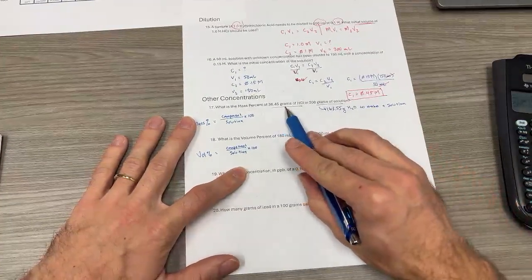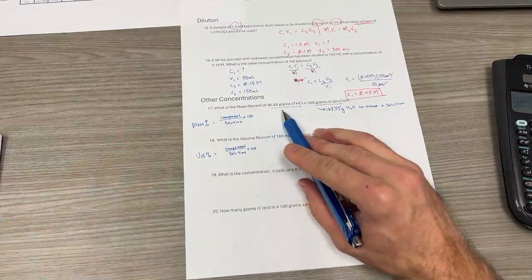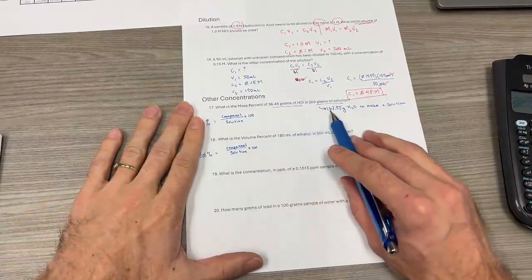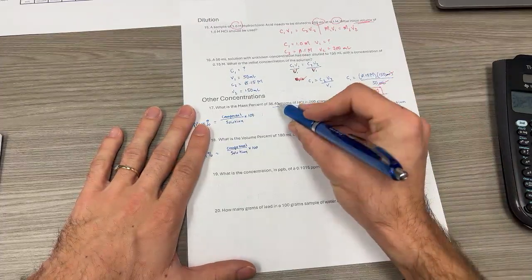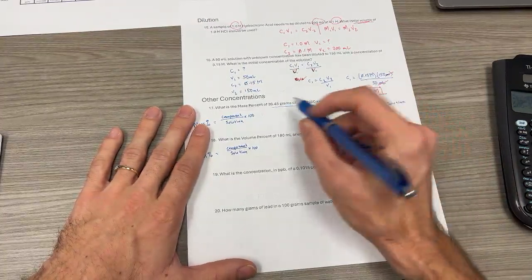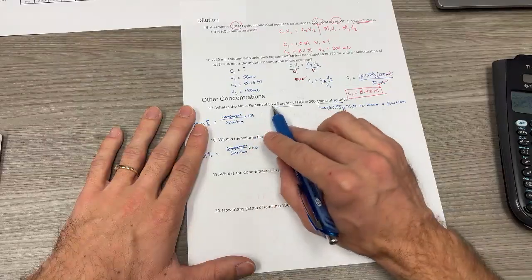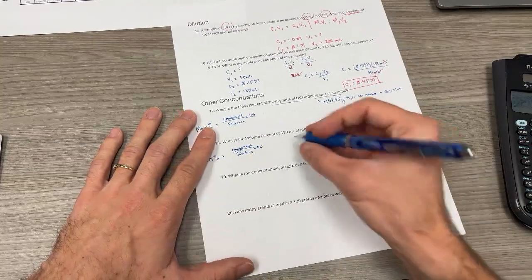So you know the mass of the component is 36.45 grams. You know the mass of the water is 163.55 grams. You'd actually have to add these together to recognize the mass of the solution, all things together, is 200.